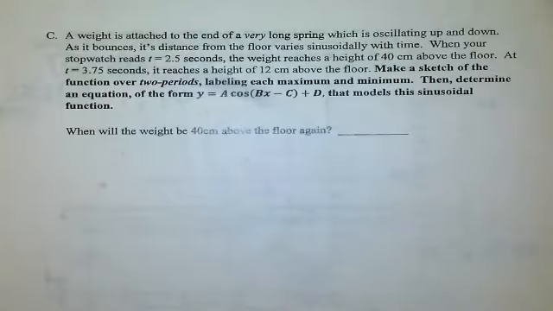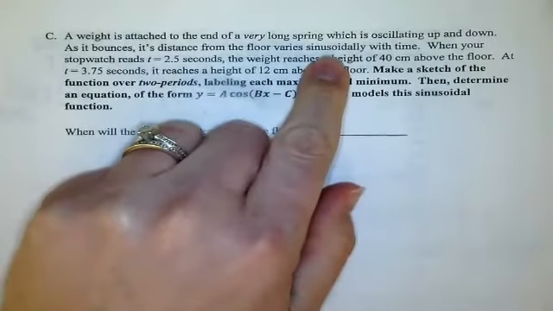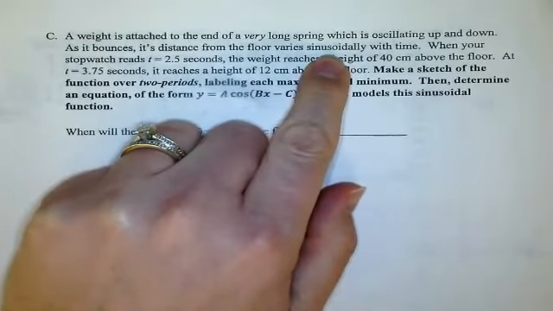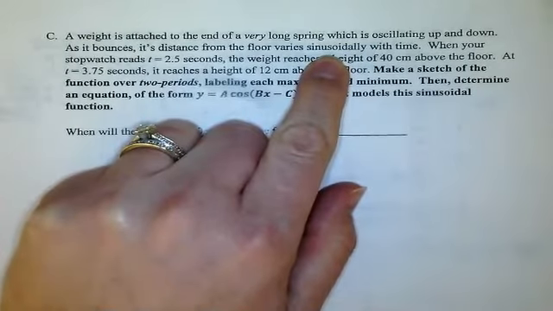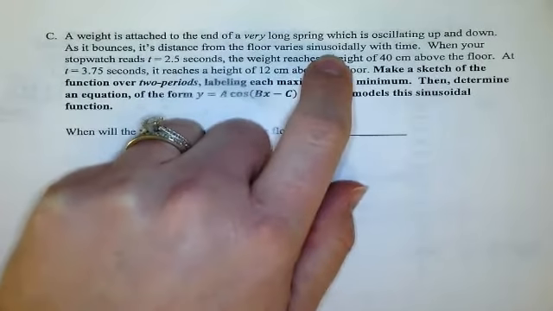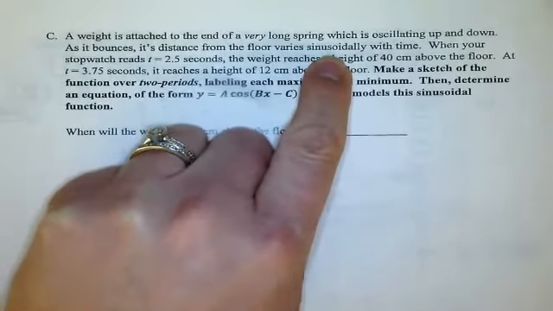As it bounces, its distance from the floor varies sinusoidally with time. Sinusoidally just means that if we compare height versus time, it's going to be up and down like a sine or cosine curve. Either function works.